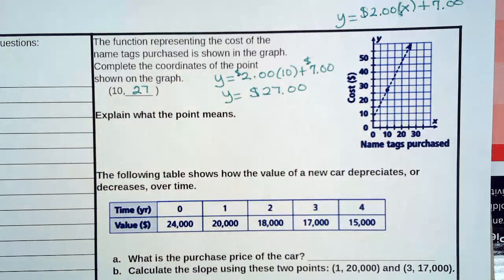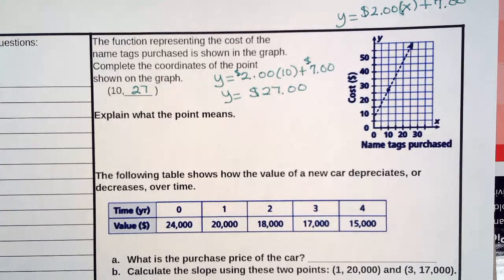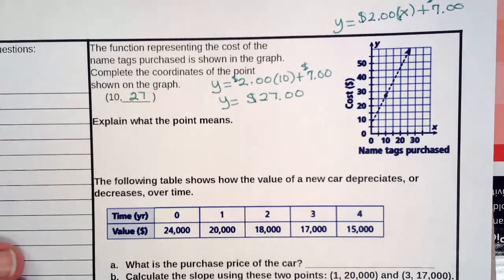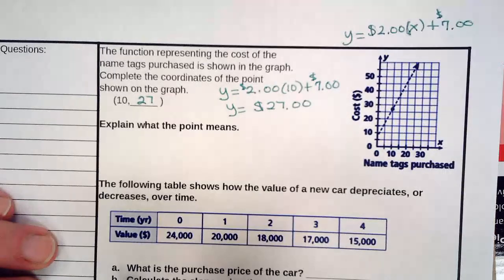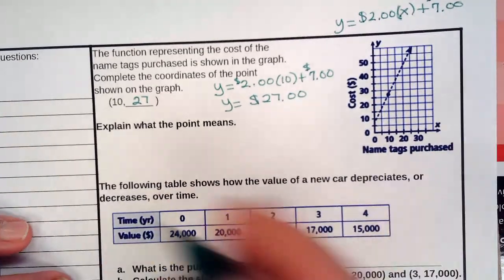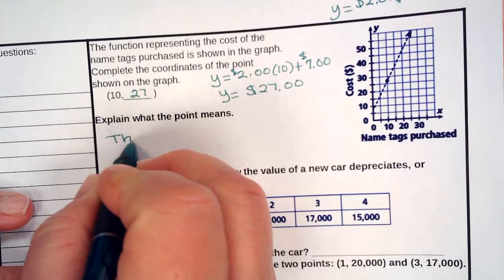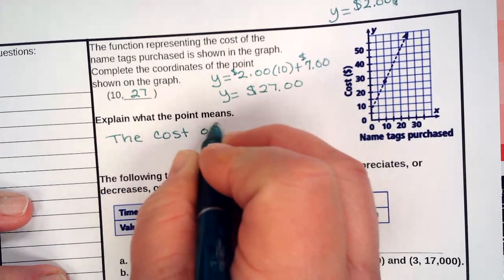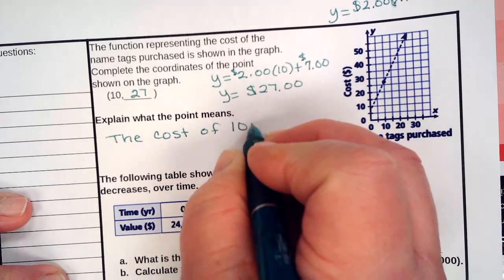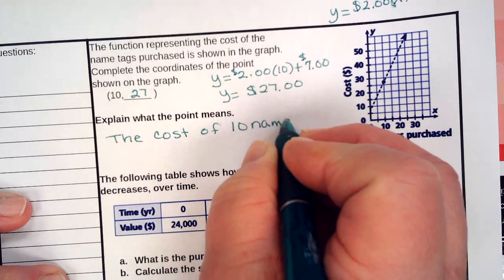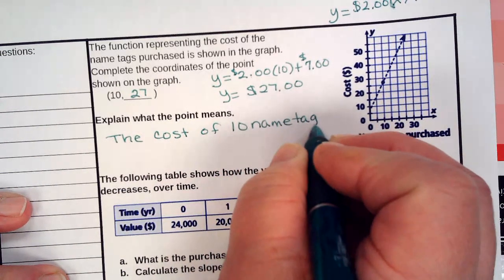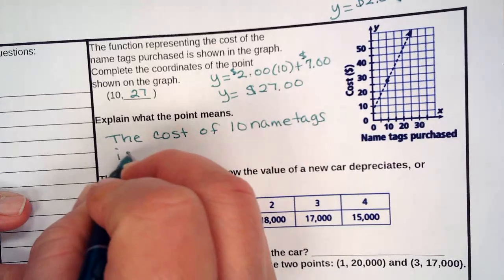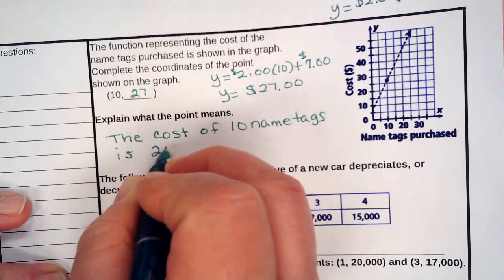I can't get it off the graph, but I can get it by using the equation. What does that point mean? The cost of 10 name tags is $27.